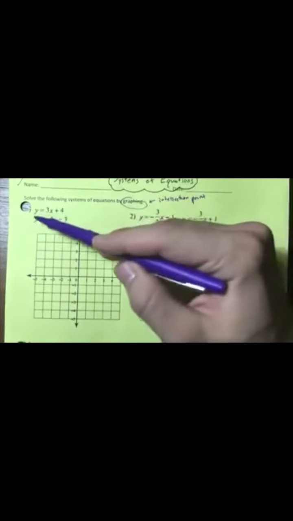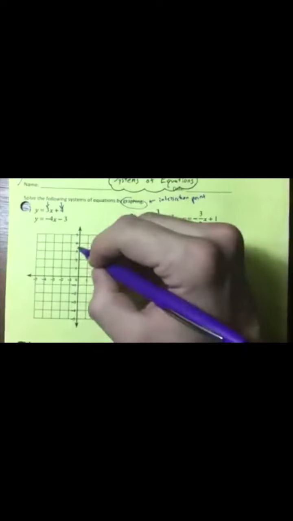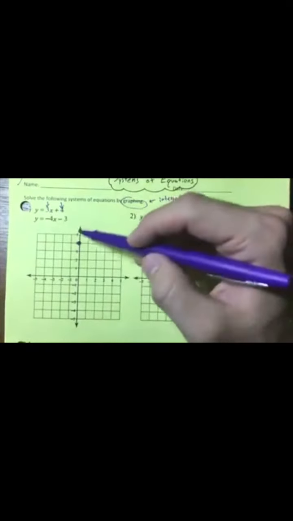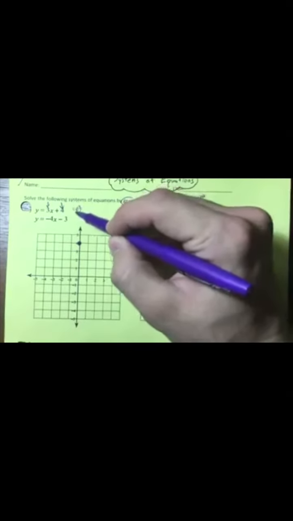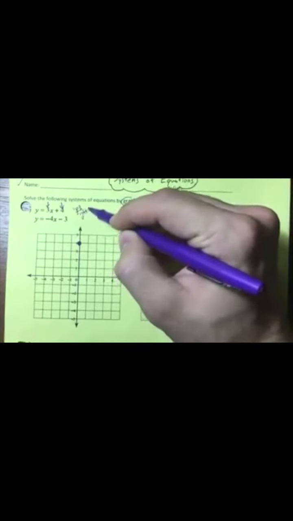And when we're solving by graphing, this means we're going to be looking for an intersection point. So the best way to go about this is to just graph both of the equations, look for where they intersect. So in this first one, we have y equals 3x plus 4. So our slope is 3, our y-intercept is 4, so we can plot that y-intercept. And then a slope of 3 means we're going to go up 3 and right 1.